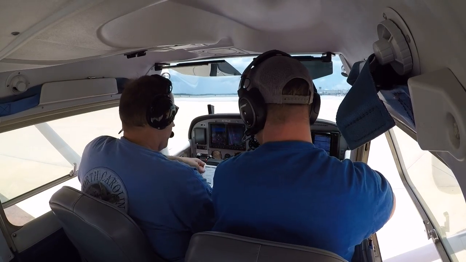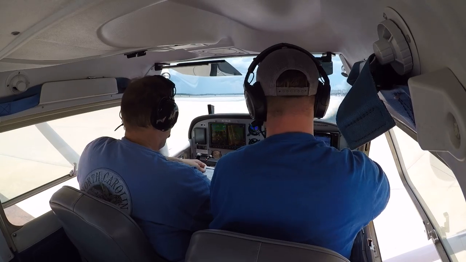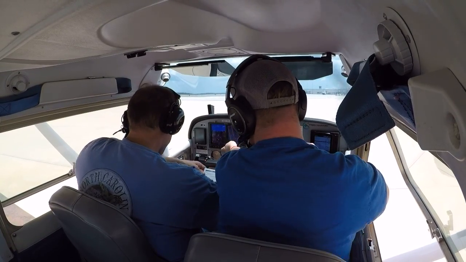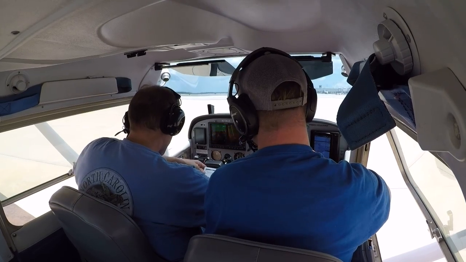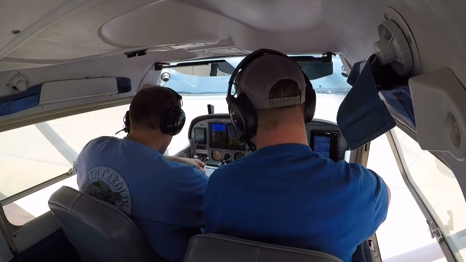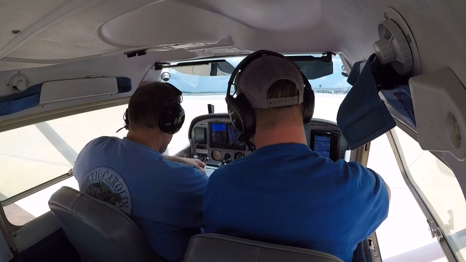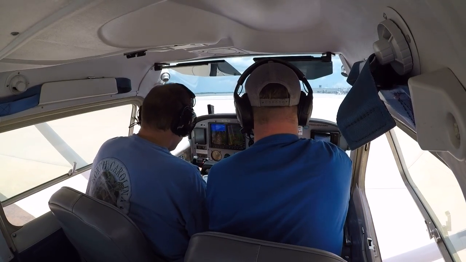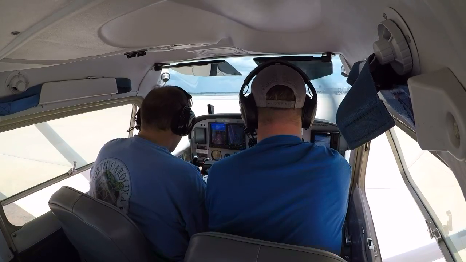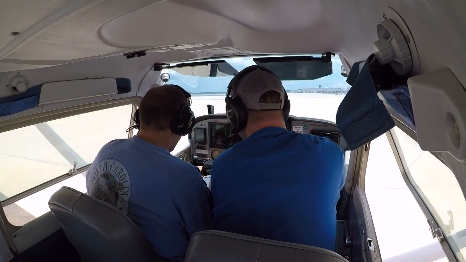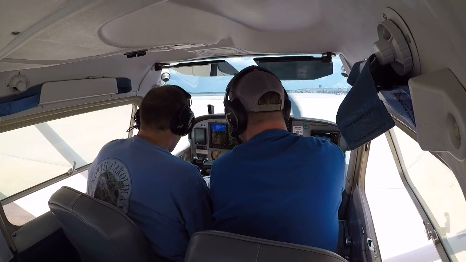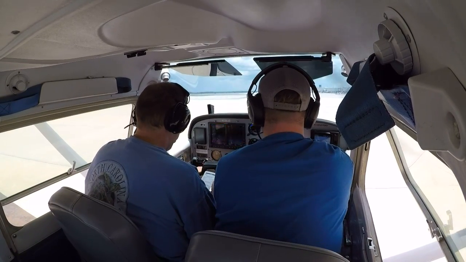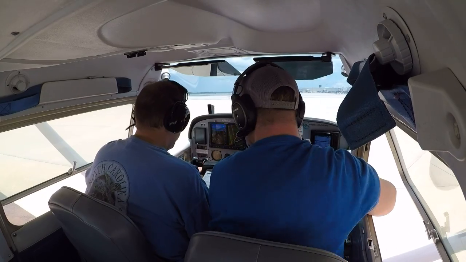All right, extra rich. 1800 RPM, good. Magnetos. Got a drop. Okay, over to the right, clean drop, back to full, good. Magnetos are fine. Instruments.